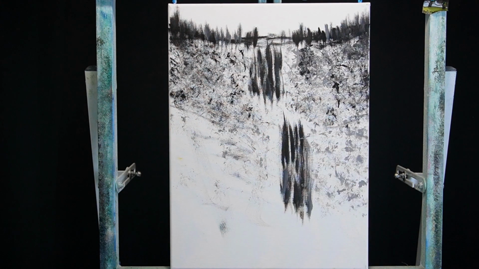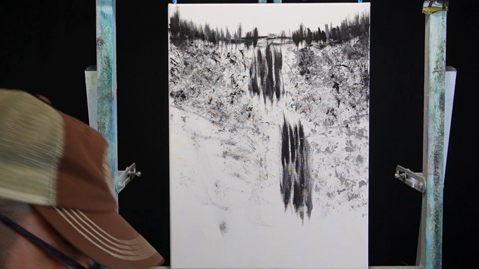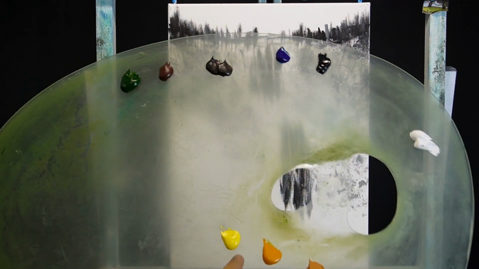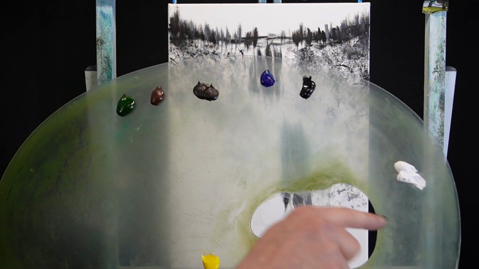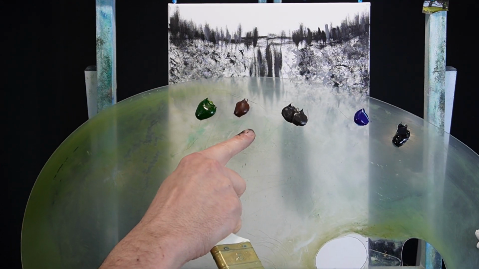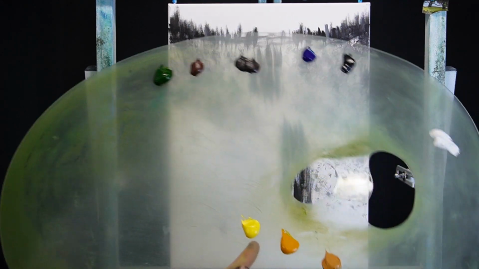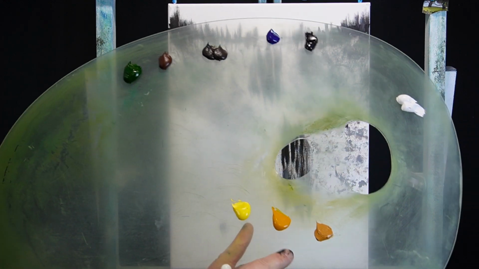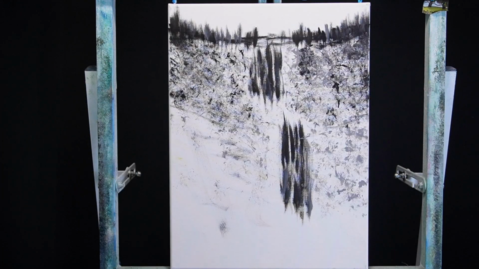All right, and we're back. That didn't take too long now, did it? It gave me time to put the paint out on my palette. We've got our titanium white, little midnight black, phthalo blue, Van Dyke brown, dark sienna, sap green, and then our yellows: cadmium yellow, Indian yellow, yellow ochre.